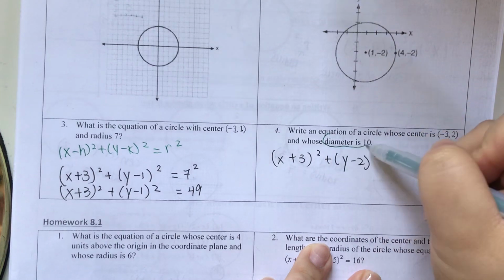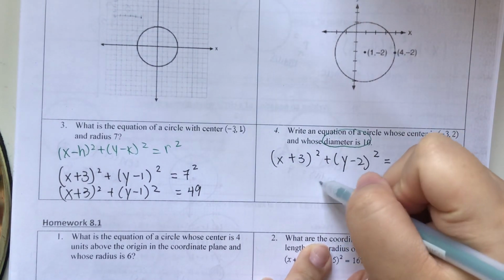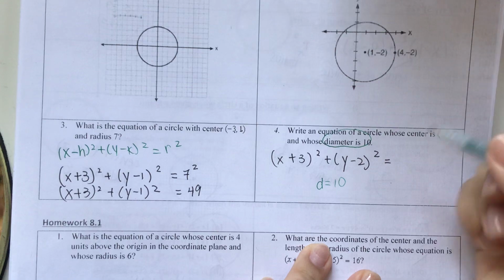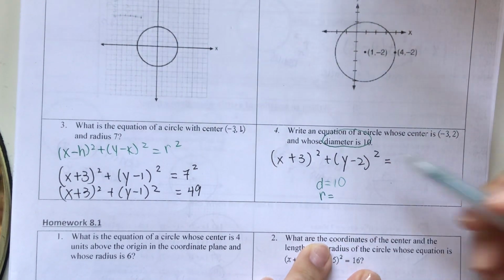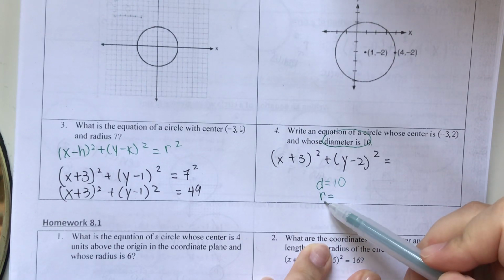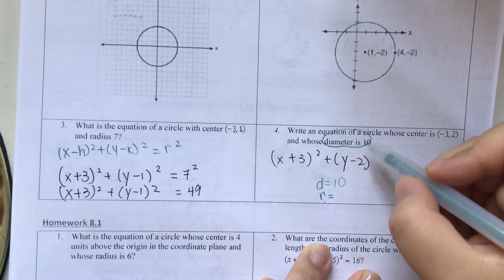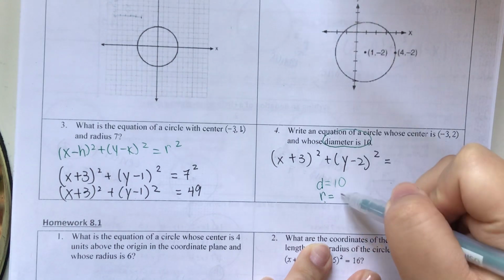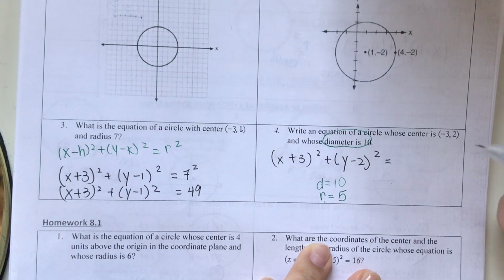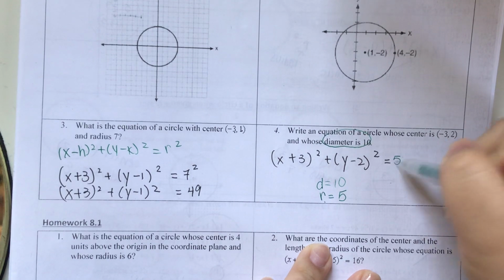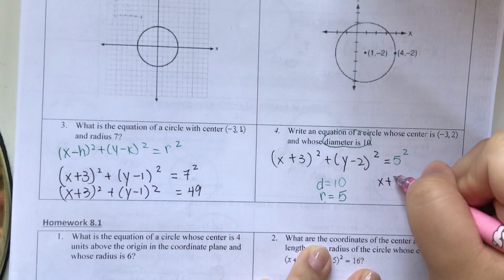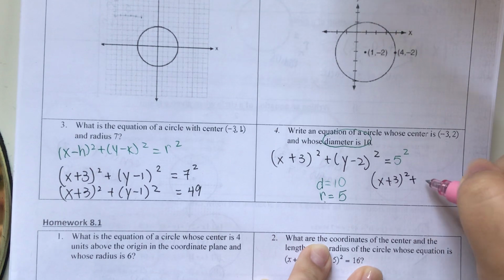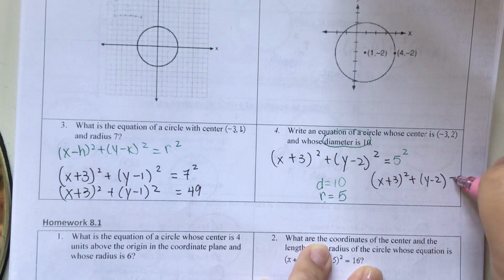It says diameter is equal to 10. In my last unit, we learned that the relationship between diameter and radius is that the radius is half. So since the diameter is equal to 10, my radius is 5. So 5 to the second power belongs here, or you could rewrite it as 25. So x plus 3 to the second power plus y minus 2 to the second power is equal to 25.